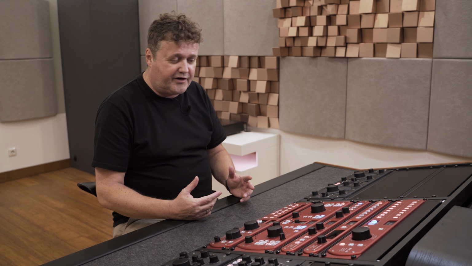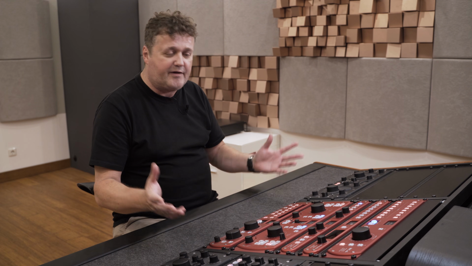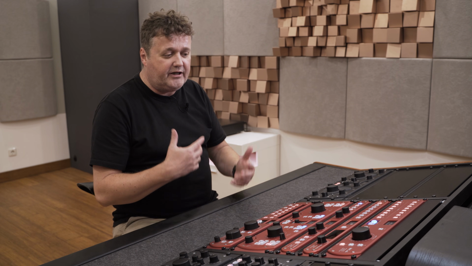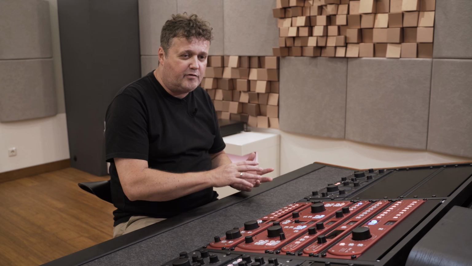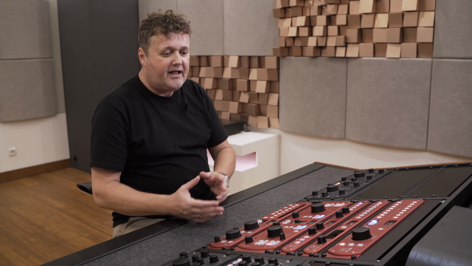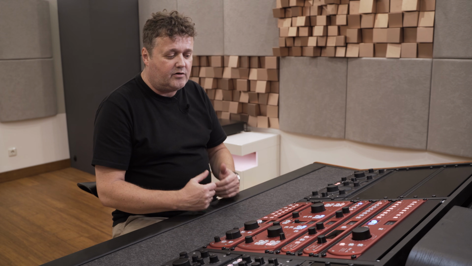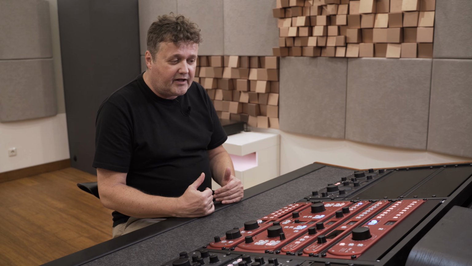But as we know, we all do probably 90% stereo work, and then there is 10% of immersive audio work. Maybe that changes, but currently it's like that. So we need a seamless way of going from stereo to immersive audio and back. And that is what we've designed in conjunction with the DMC.